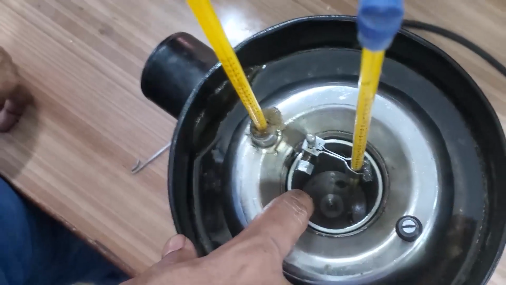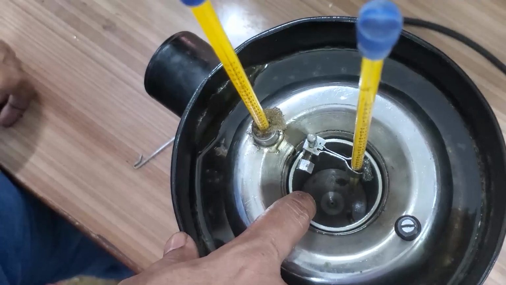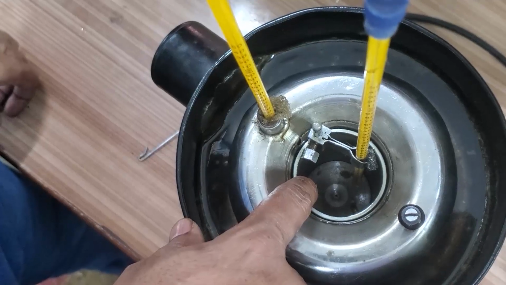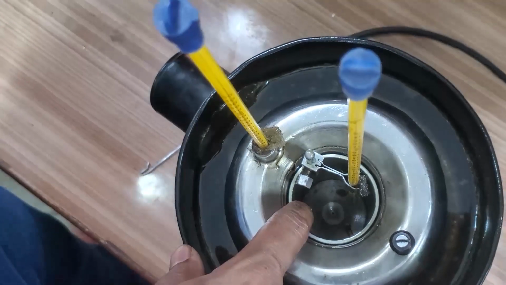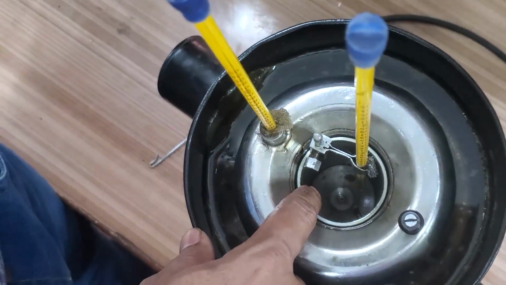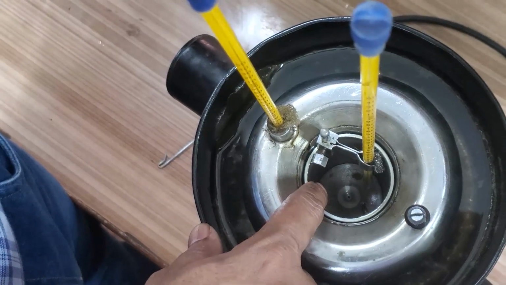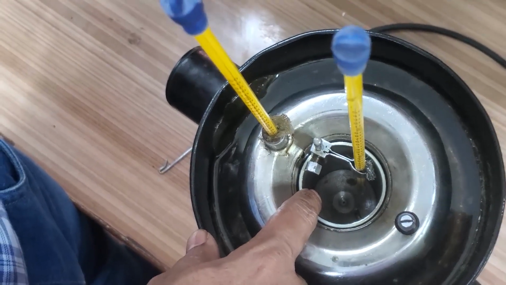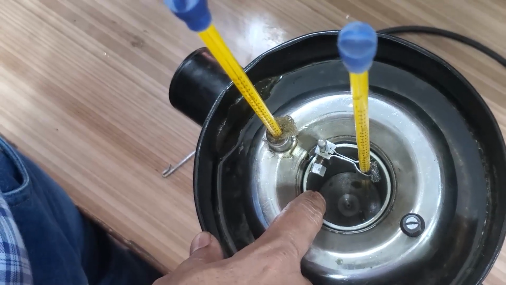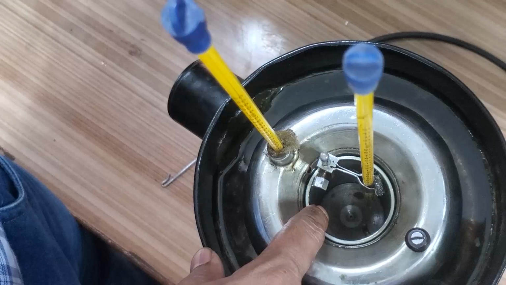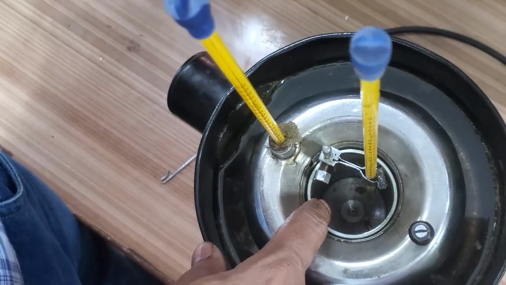This is the Redwood viscometer 1. The diameter of this orifice is small. If I want to check the viscosity of more viscous oils, then we use Redwood viscometer 2. The only difference is the orifice diameter is more than in Redwood viscometer 1. Here the orifice diameter is small and the length of the orifice is also small. That is the difference between Redwood viscometer 1 and Redwood viscometer 2.